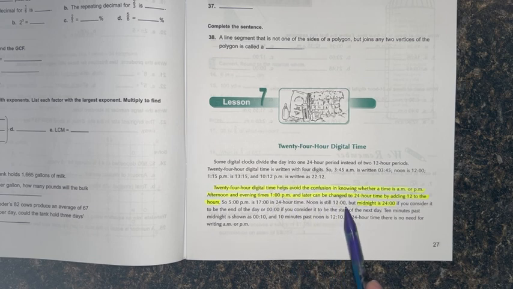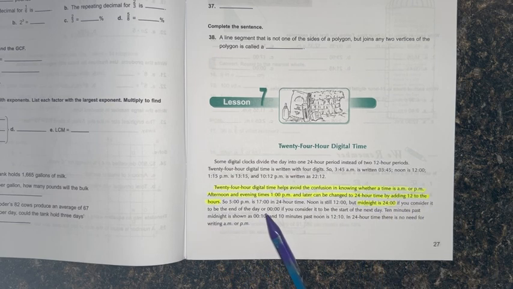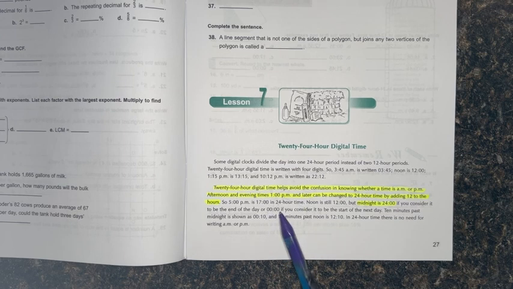Noon is still 1200, right? I'm not in the military, so maybe they say it a little bit different, but 1200 hours, I think, is what they say. But midnight is 2400 hours, or if you consider it to be the beginning of the day, then it's, I don't know, what is it, 0 o'clock?